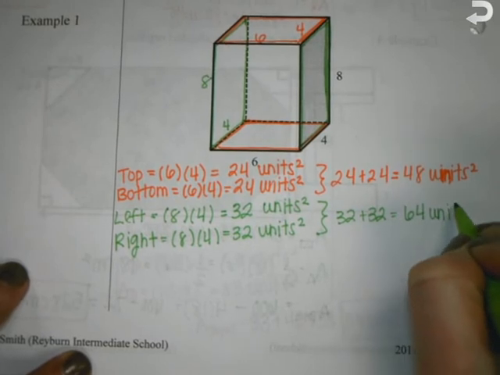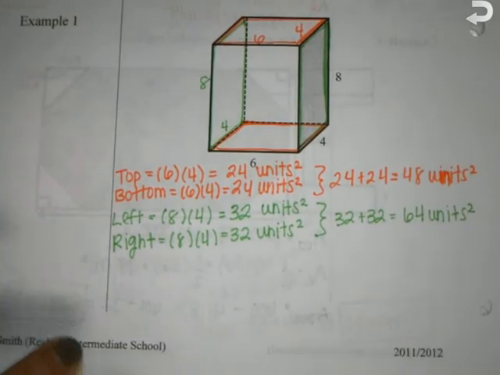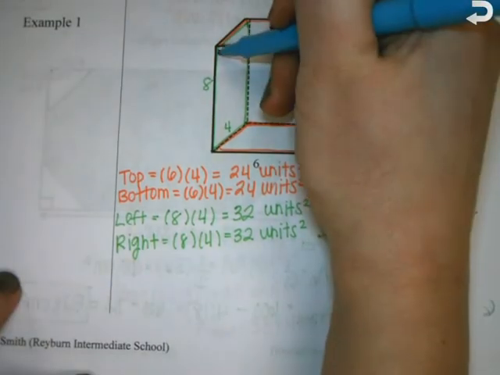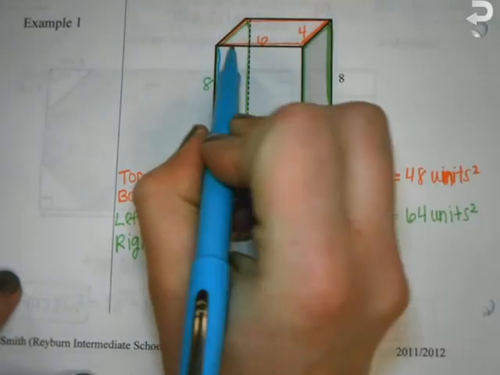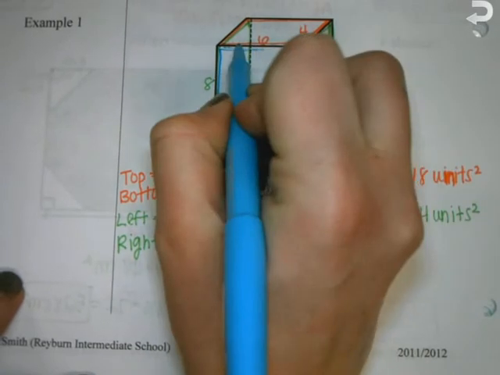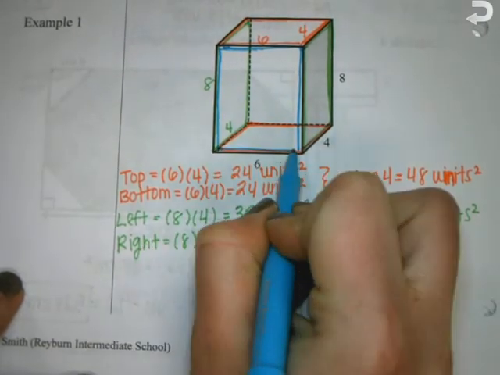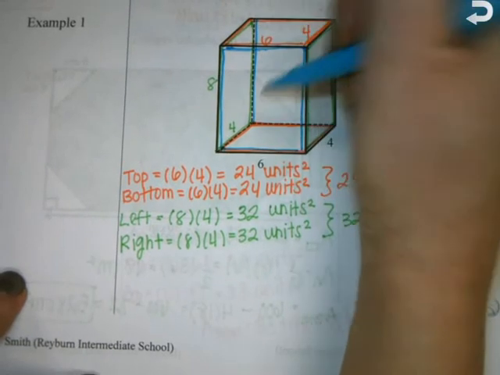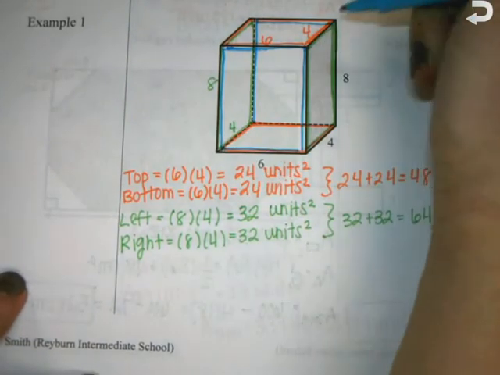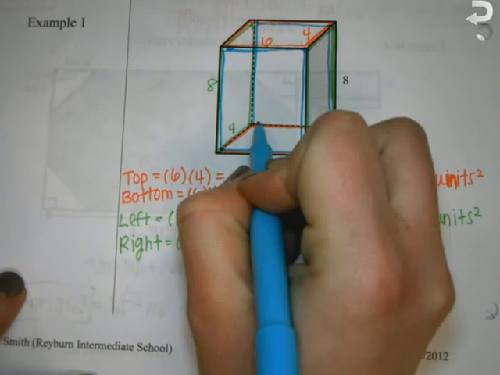You guys are doing really good. Last one. We're almost done. Front and back. Here is my front. This part that's right facing you on the paper. And the back is part of that dotted line right here. Okay, how do I find the area of the front?